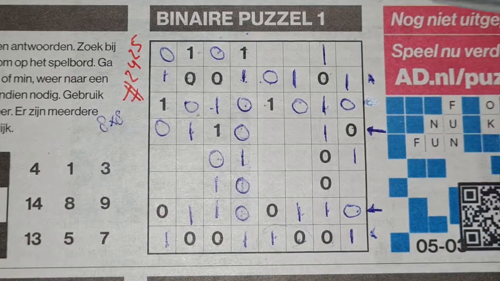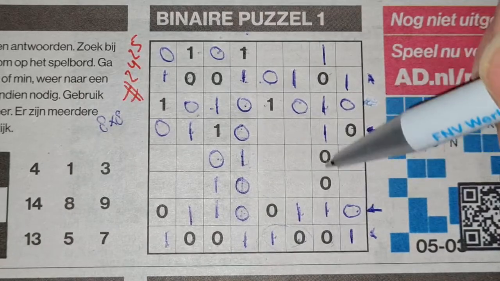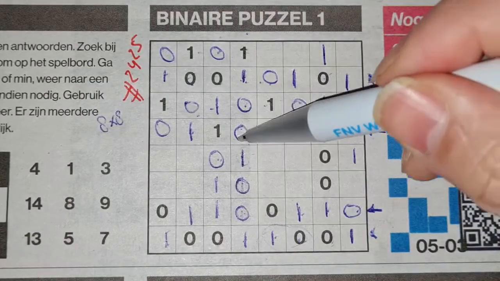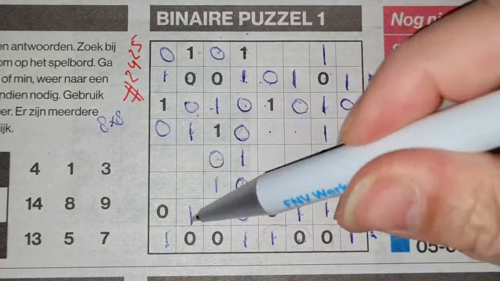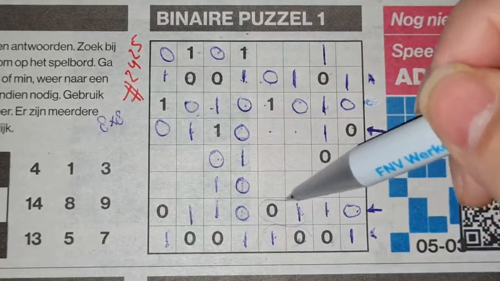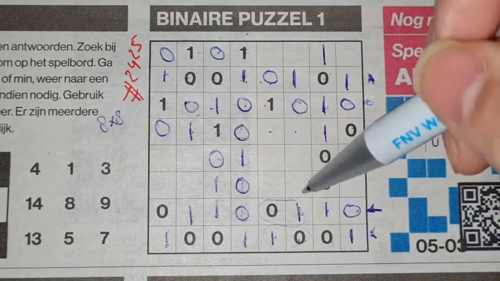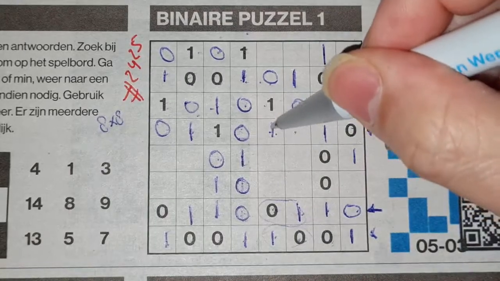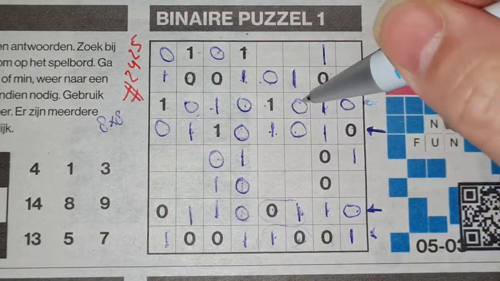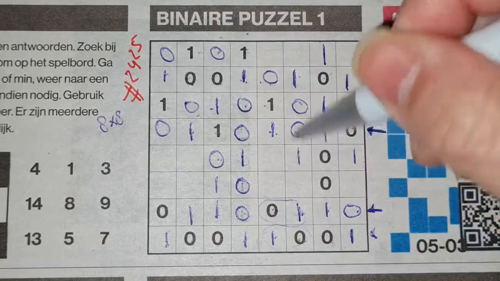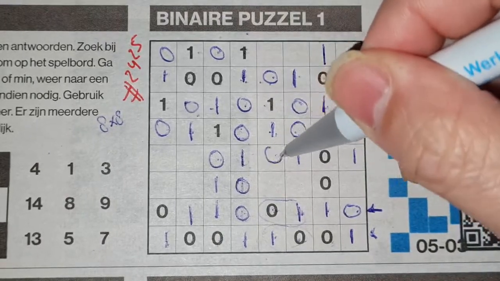Alright, so let me compare. 0011 empty box 00111100. So we need to switch those 2 digits. With a 0 there, this should be a 1. With a 1 here, this should be a 0. Double 0 here, 1 there 1. Double 1 here, no there no.